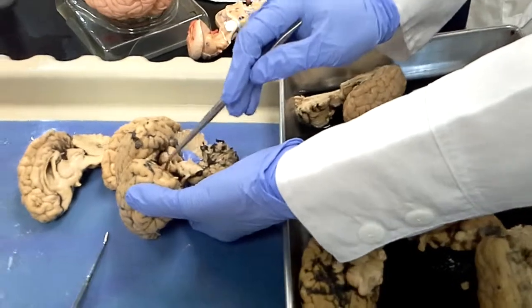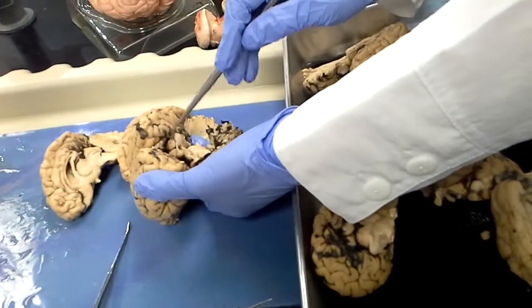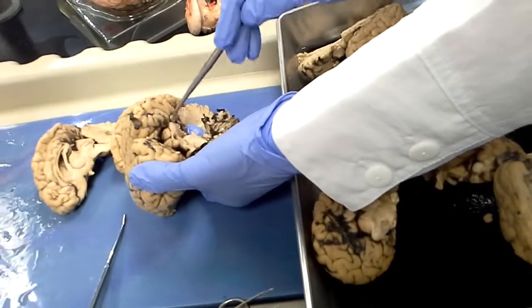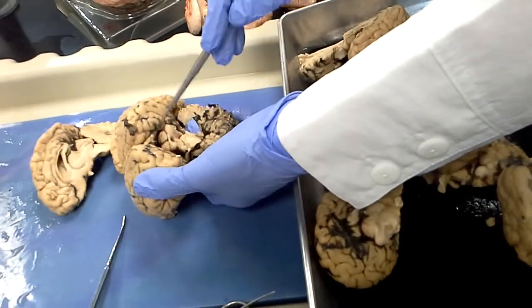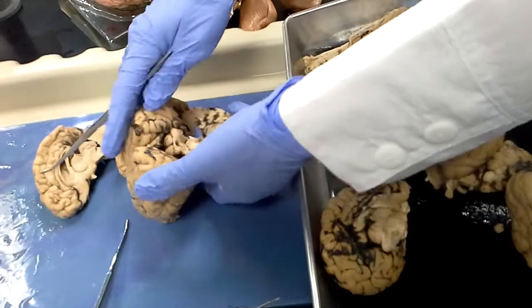So these 4 bumps here, the 2 big ones that almost look like a baby's bottom, and then 2 smaller ones below. All 4 bumps together are called the corpora quadrigemina, and there are some eye and ear reflex centers located there.